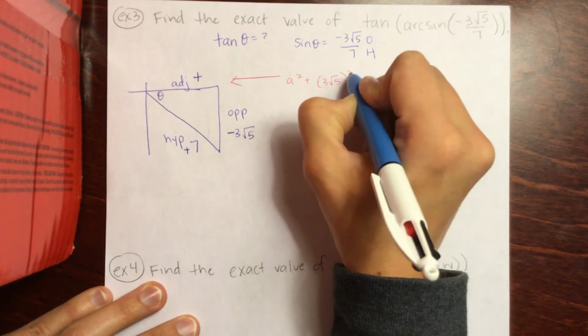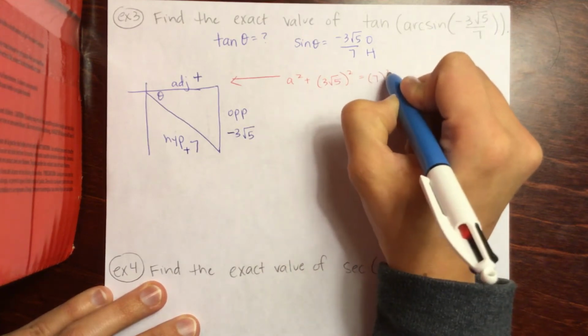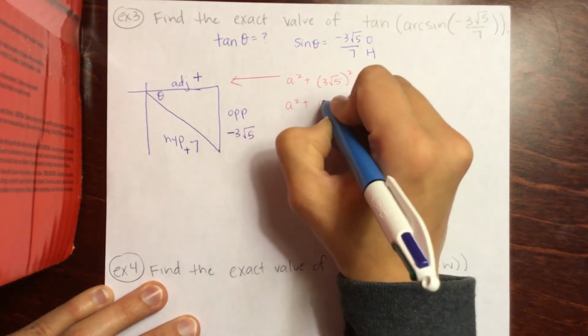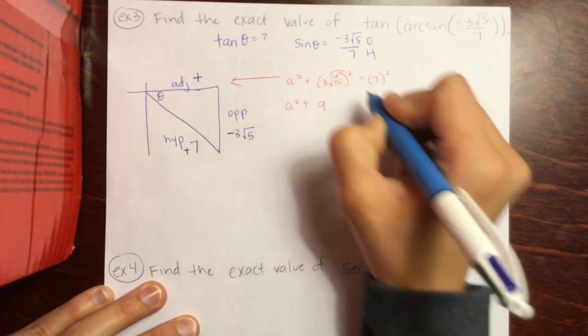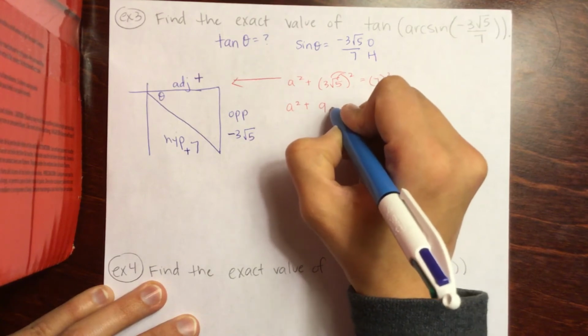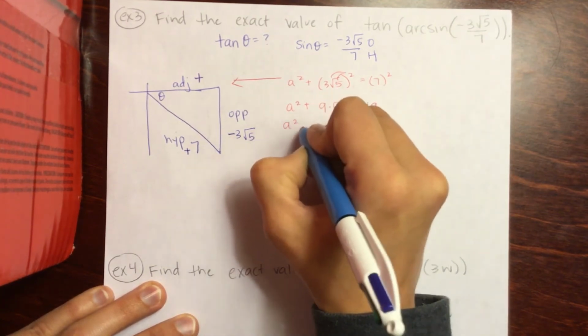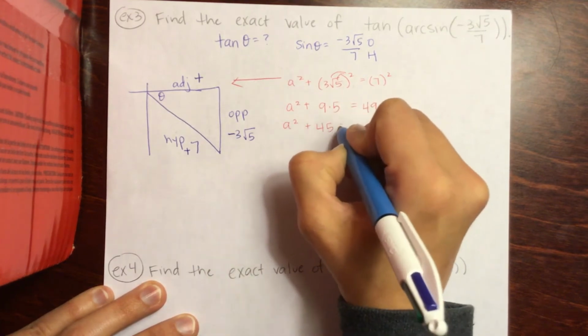Reminder, I don't use negative signs when I'm finding this third side because a lot of people mess up when they square it. So you don't have to use your negatives either. And when you distribute, you square your 3 and you square your square root. So it's actually 45.